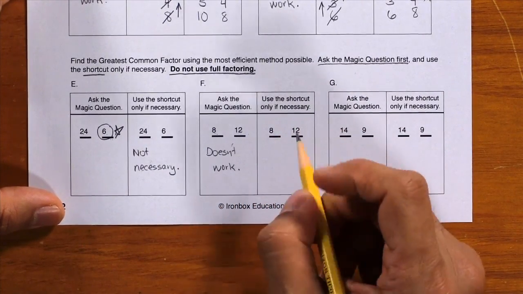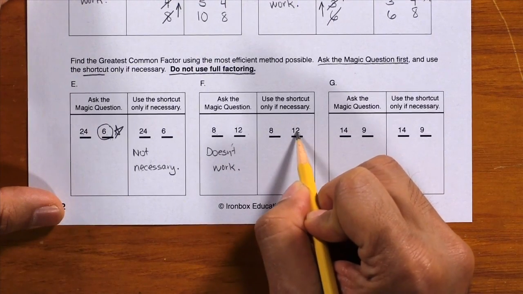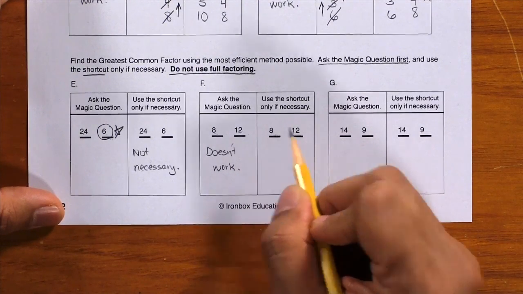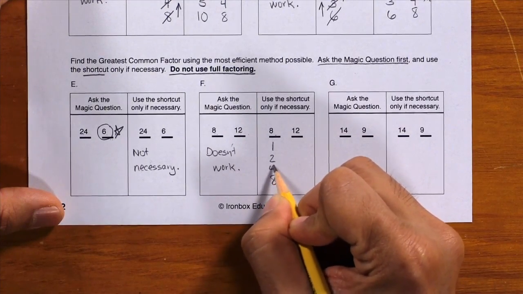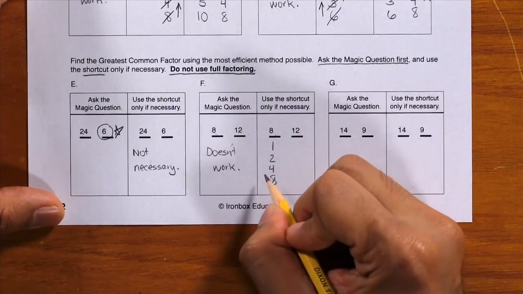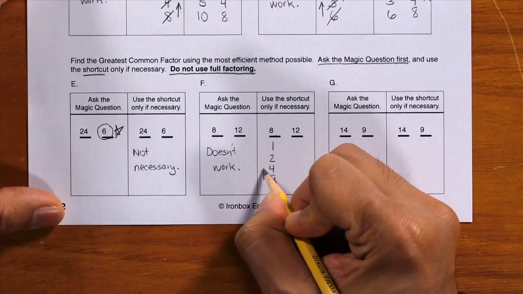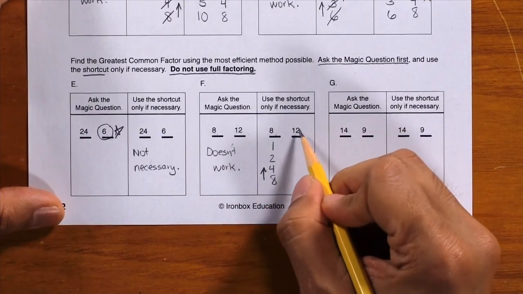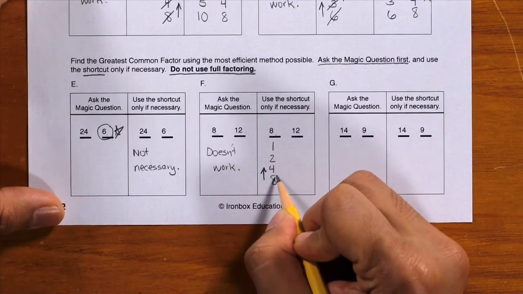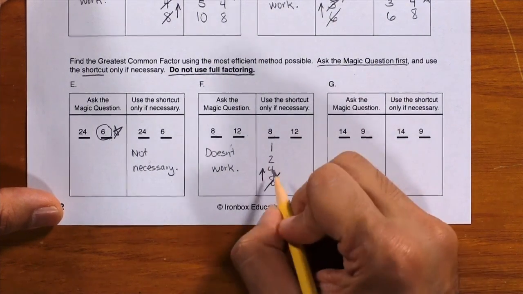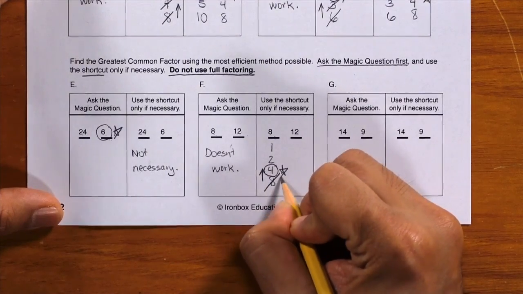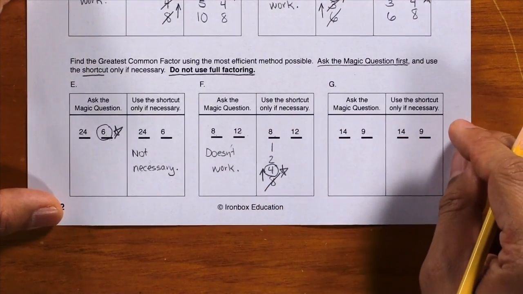For the shortcut, don't factor both the 8 and the 12, just factor the smaller number. 1 and 8, 2 and 4. Just like in real life, start at the bottom and work your way up. Can you do 12 divided by 8 evenly? No, cross it off. 12 divided by 4? Yes. Circle and star, and you're done. Last one.